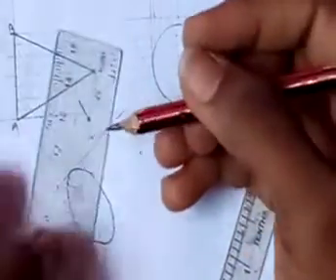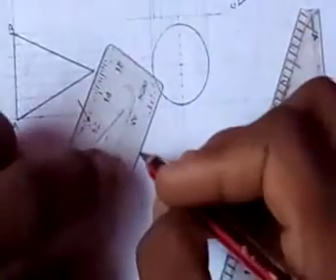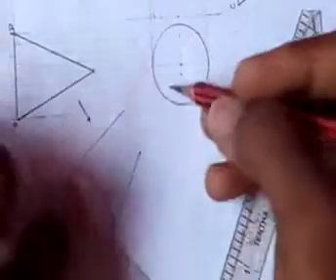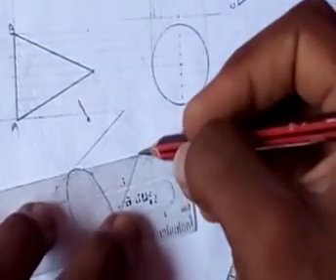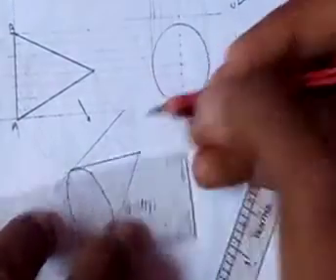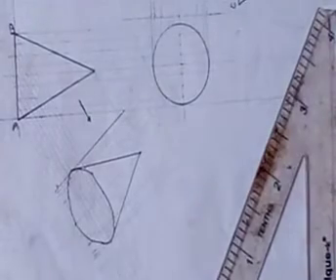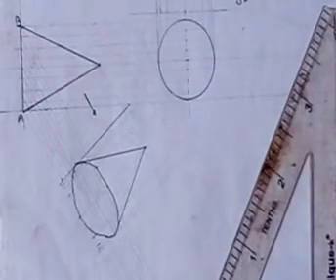Then the next step, we'll just trace this to the apex to form the complete auxiliary plan. So good. And finally, we have the auxiliary plan of this cone.